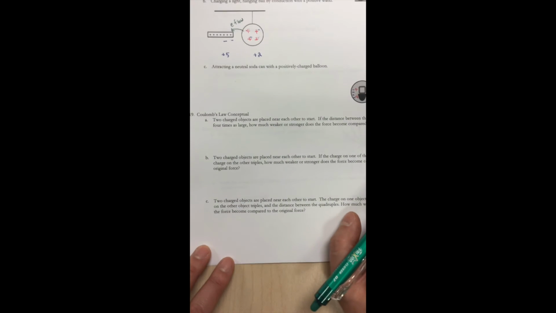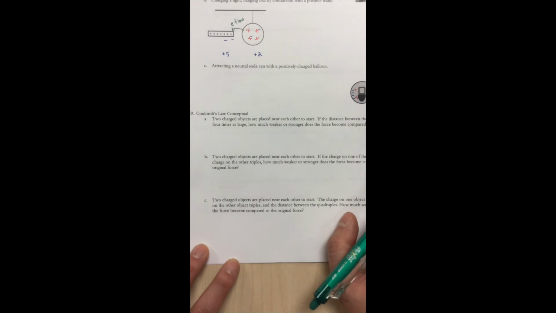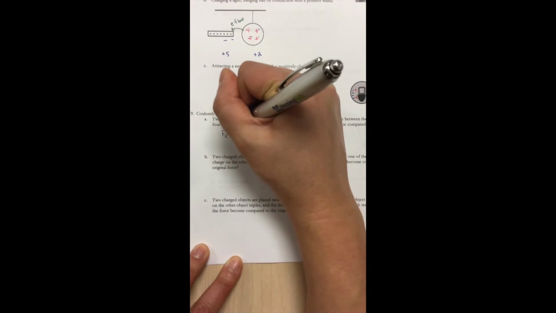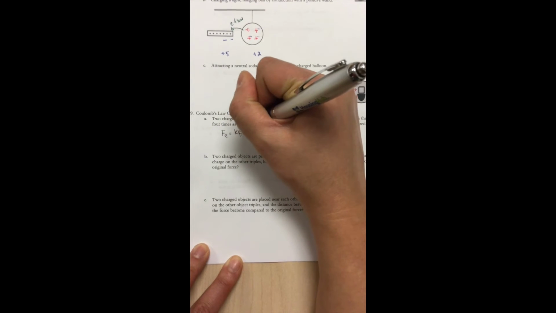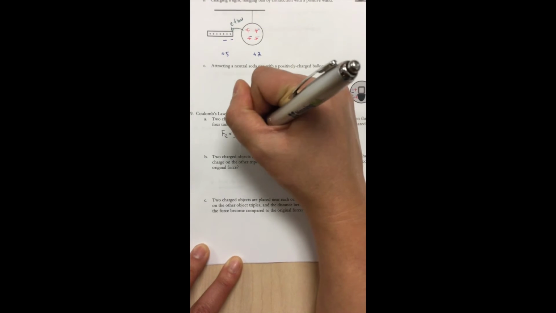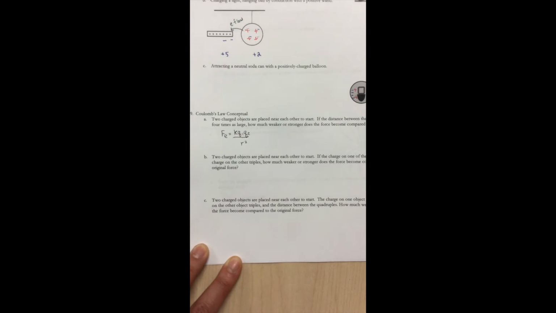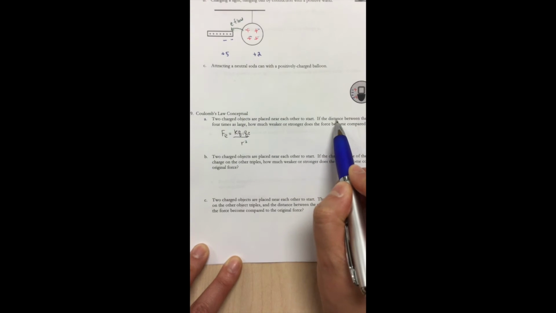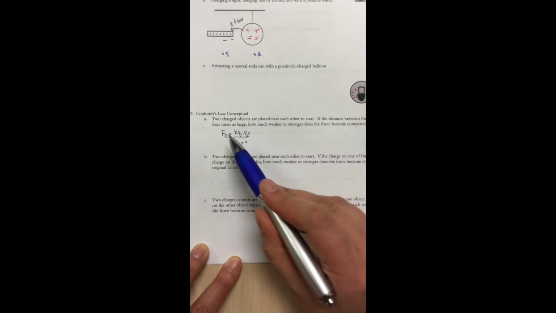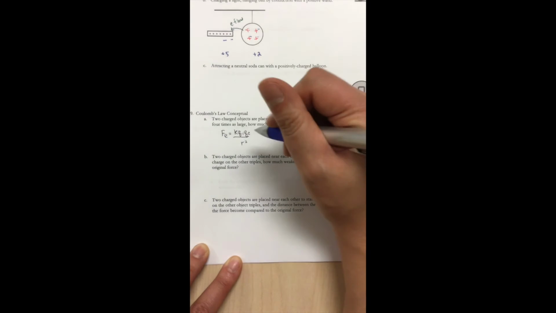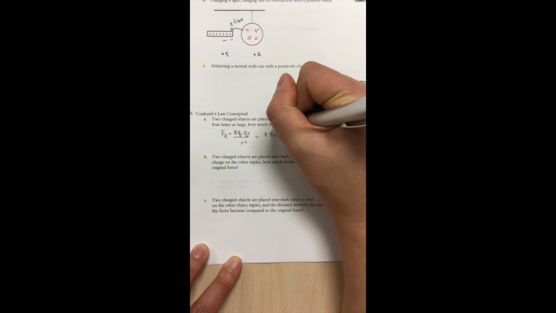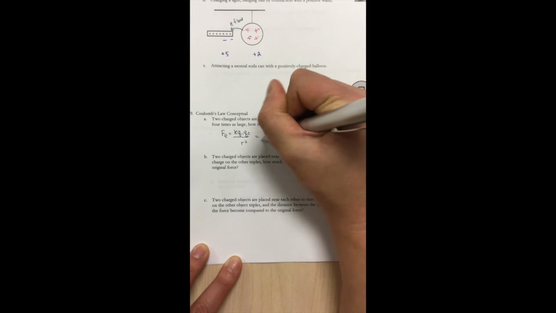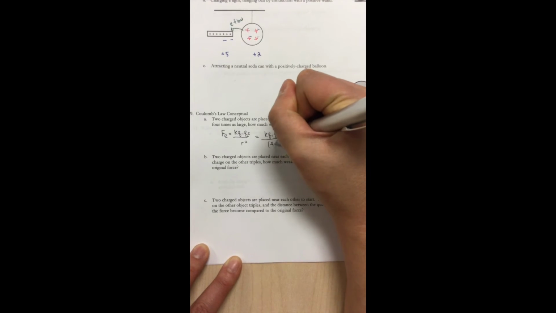Okay. These 3 problems are all proportion problems. They require you to think of the original Coulomb's law equation. So that's k q1 q2 over r squared. Then I'm going to substitute for whatever change. The distance becomes 4 times as large. So I'm still going to keep k, q1, and q2, but I'm replacing r with 4r.